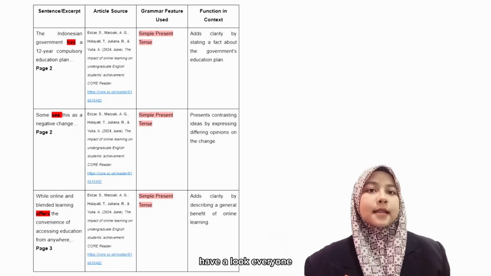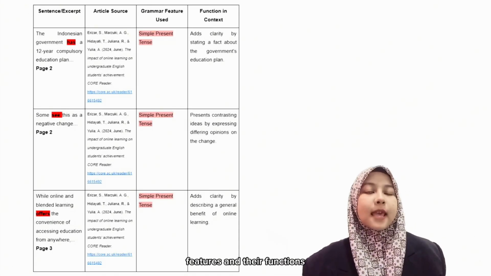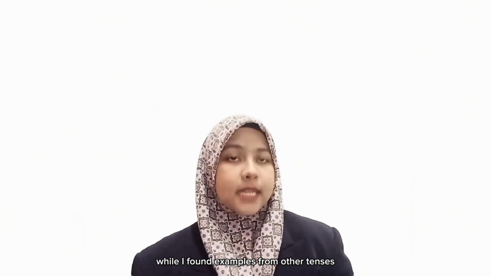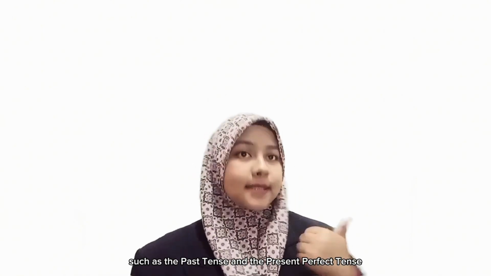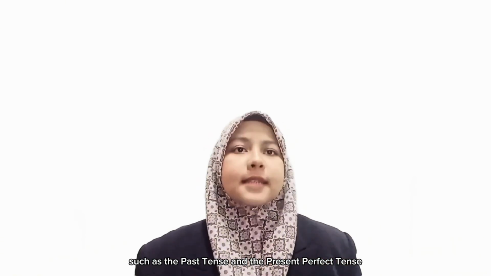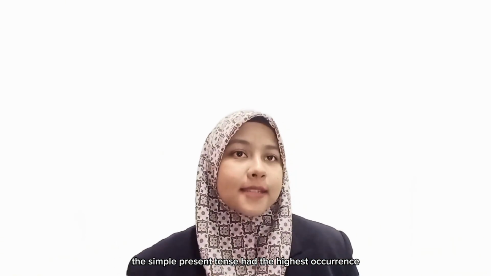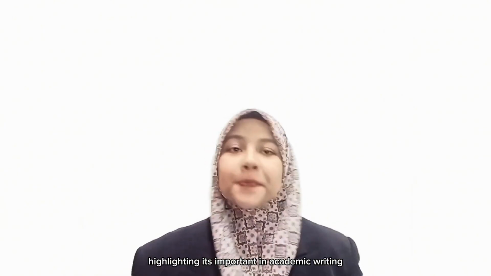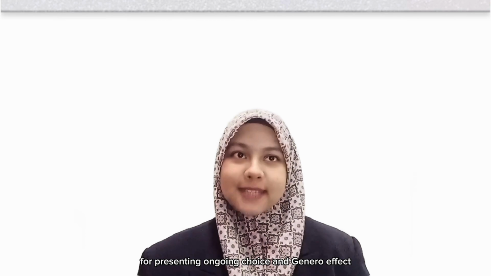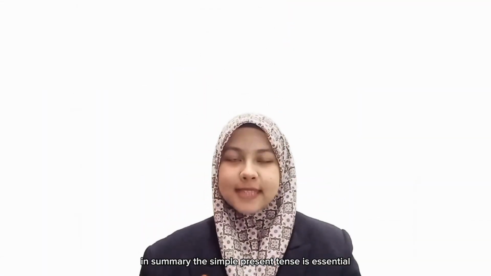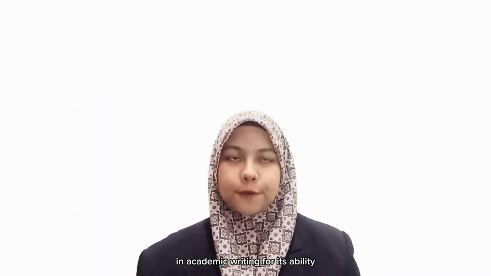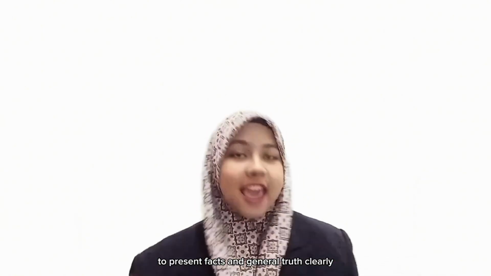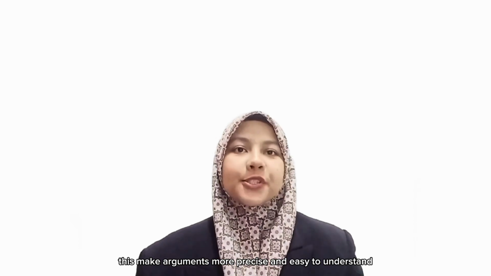Have a look everyone. Here is a summary table of the examples and their functions. While I found examples from other tenses in this journal article, such as the past tense and the present perfect, the simple present tense had the highest occurrence, highlighting its importance in academic writing for presenting ongoing truths and general facts. In summary, the simple present tense is essential in academic writing for its ability to present facts and general truth clearly. This makes arguments more precise and easy to understand.